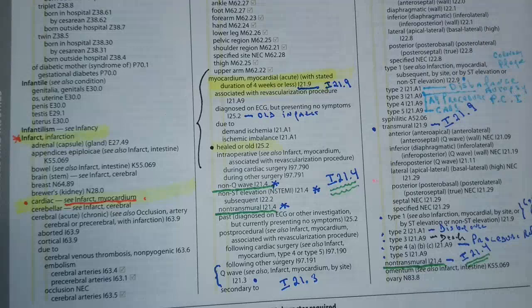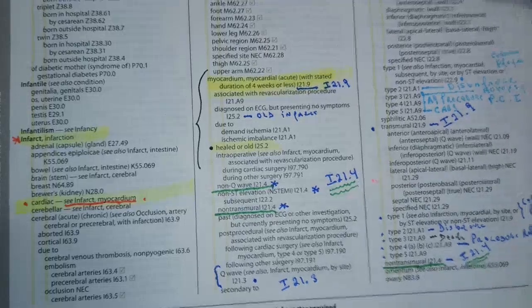I'm preparing an infographic related to all this, and of course, the classification for this myocardial infarct is abundant, tons of codes. We'll continue talking about this one.